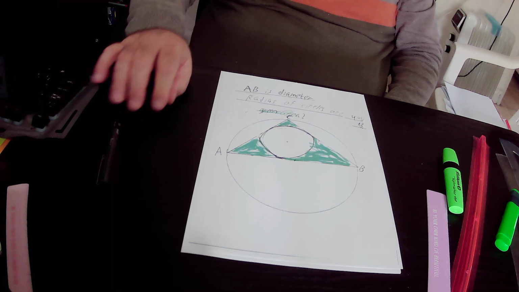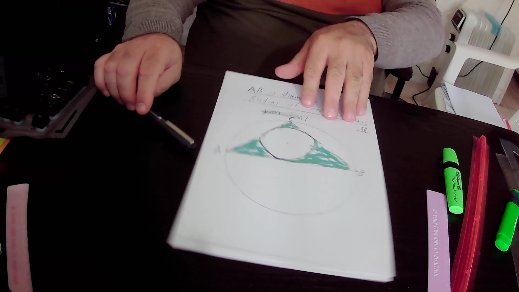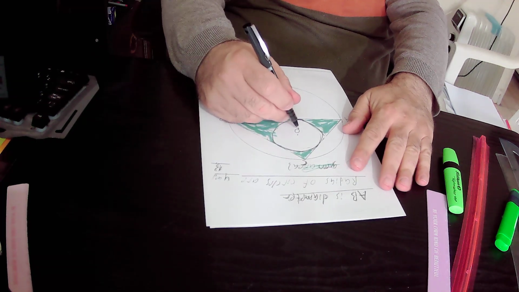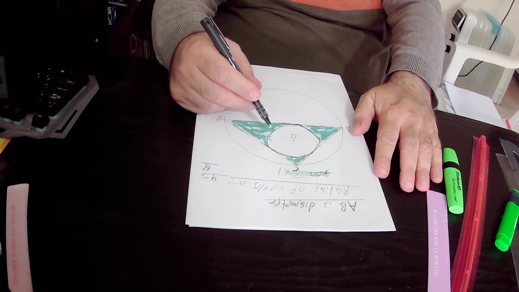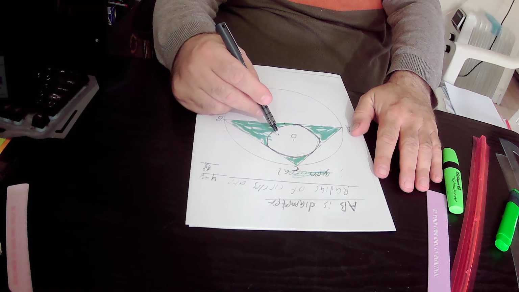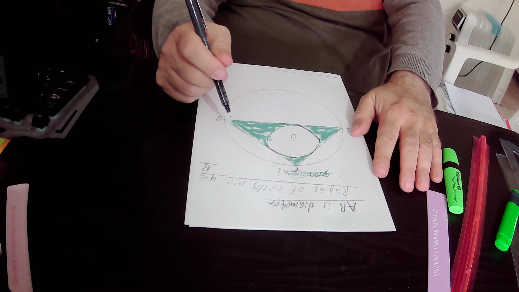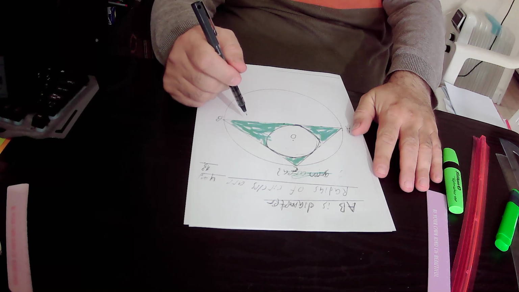So first of all, we will define the center of the small circle as point O. Actually, we also know that the radius of the small circle is equal to 4 units, so we define the radius of the small circle as small r, and the radius of the big circle equals 13 units. We define the radius of the big circle as capital R.